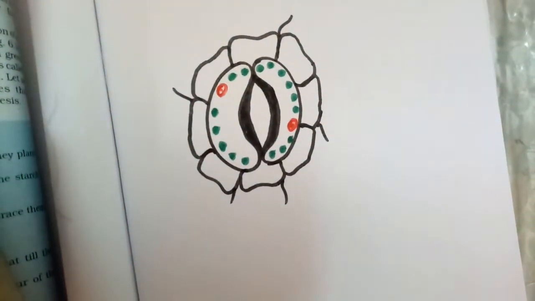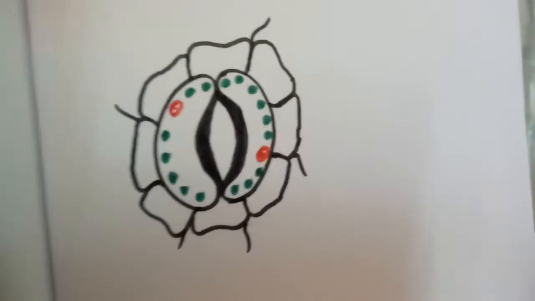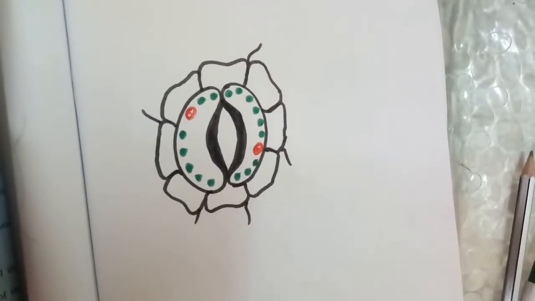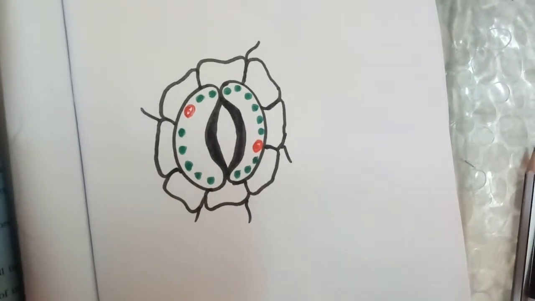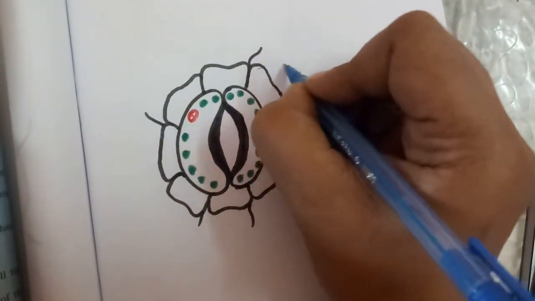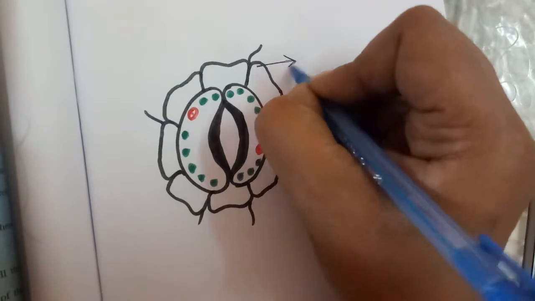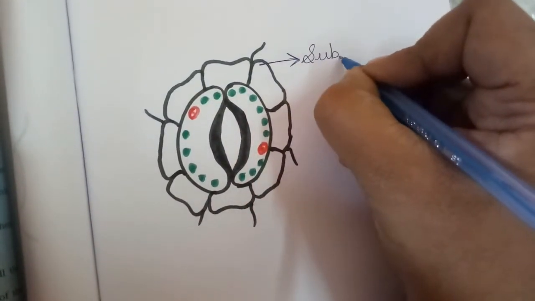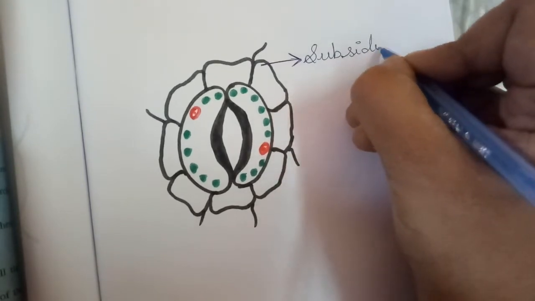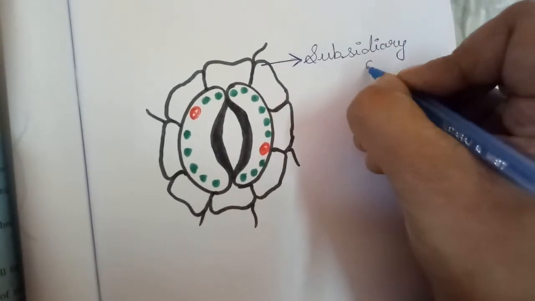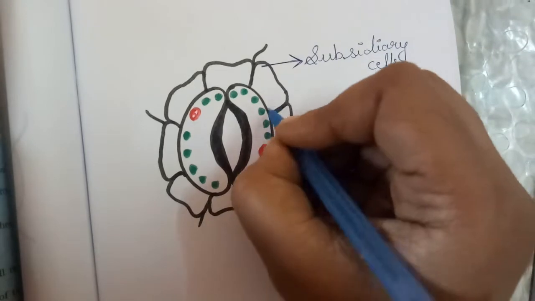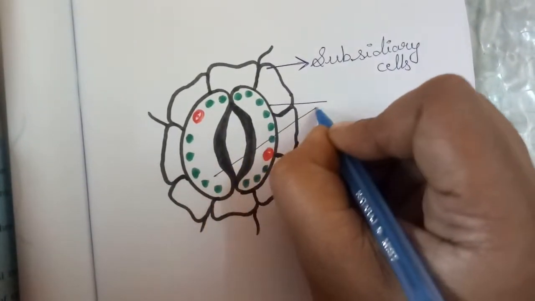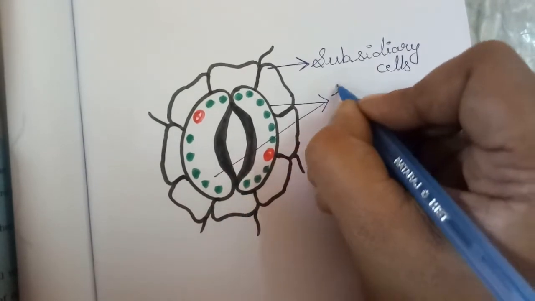Okay, now let us label this stomata. Now here, this one is the subsidiary cell. Then these two are the guard cells.